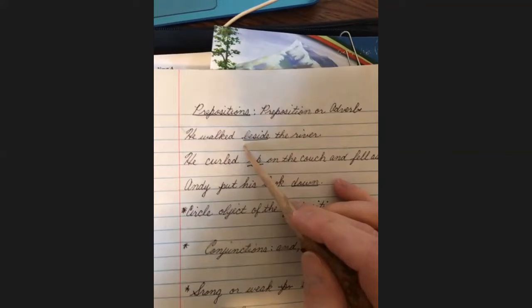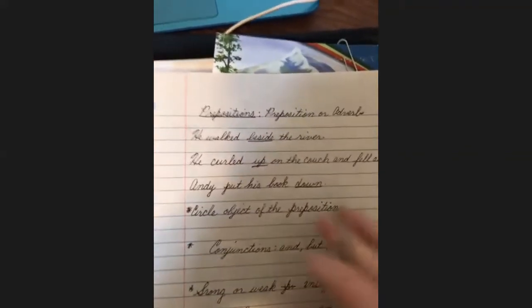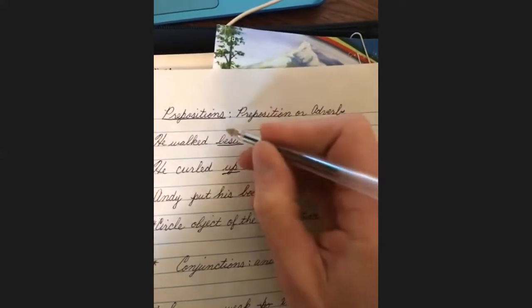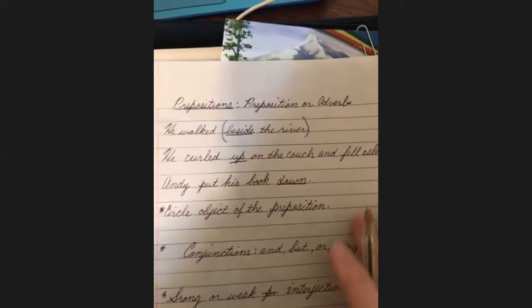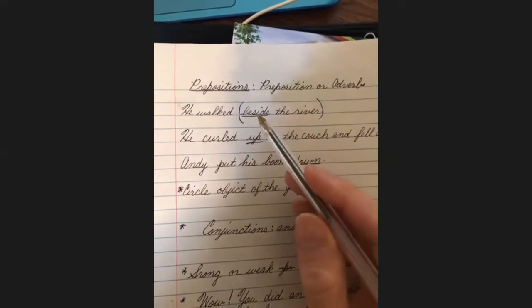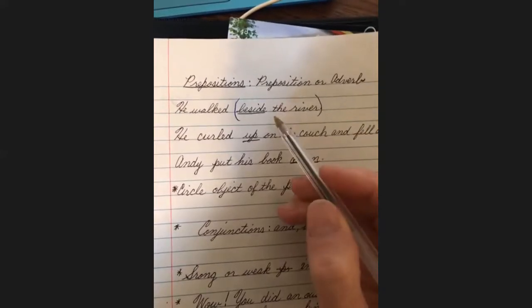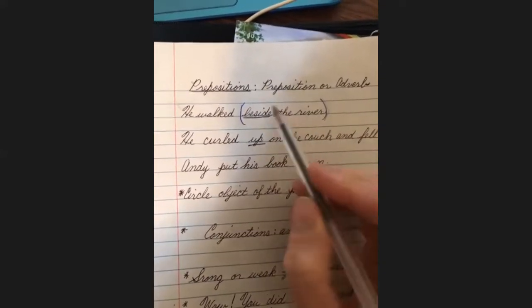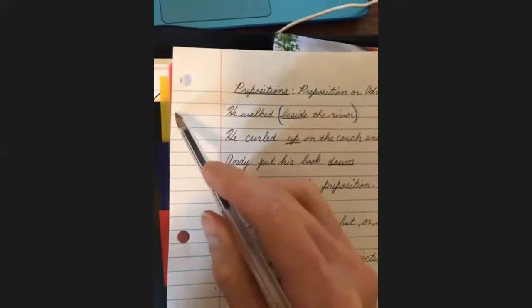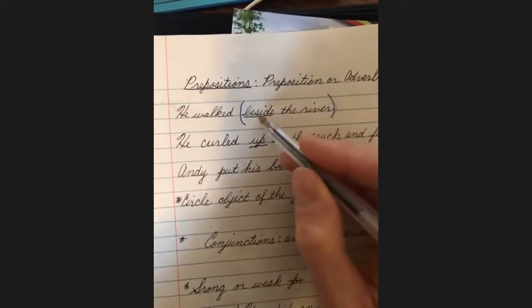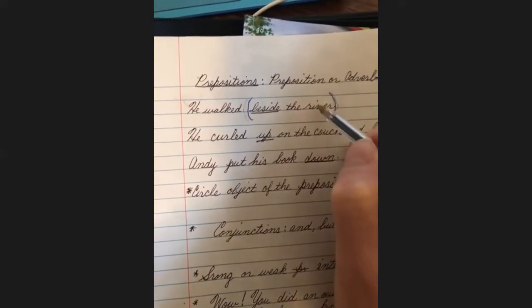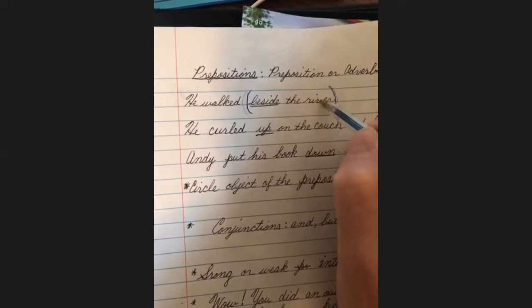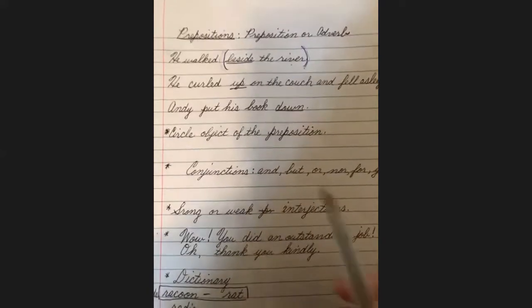If I were putting parentheses, you may have a section where you have to put parentheses around the prepositional phrase. Beside the river. They may ask you to do that depending on what the directions say. Parents, if you're giving the test to them, make sure they understand the directions. If it says put parentheses around it, great. If it just says, is it used as an adverb or adjective, write in the blank what it's used as. If it says put the object of the preposition in the blank and put parentheses around the prepositional phrase, that's what you would do. And the object is the noun, river. That would go in the blank if they ask for the object of the preposition. Does that make sense?